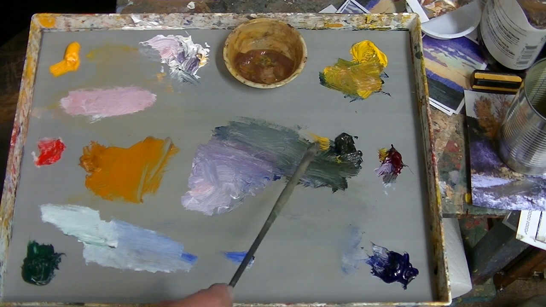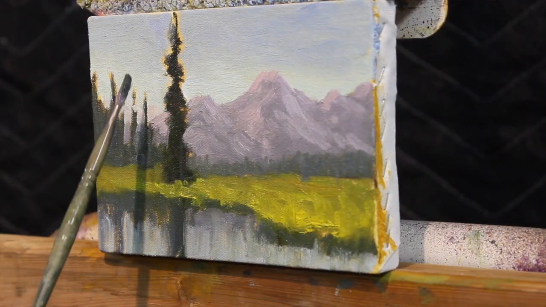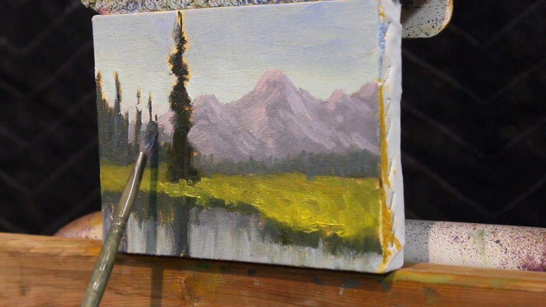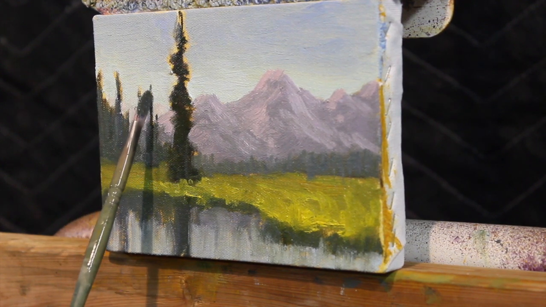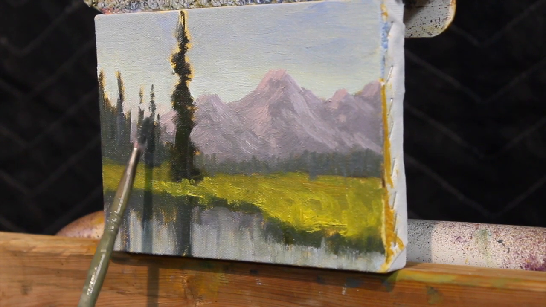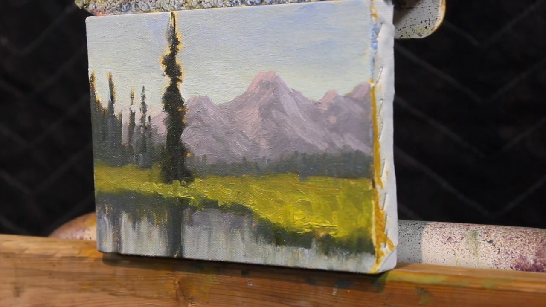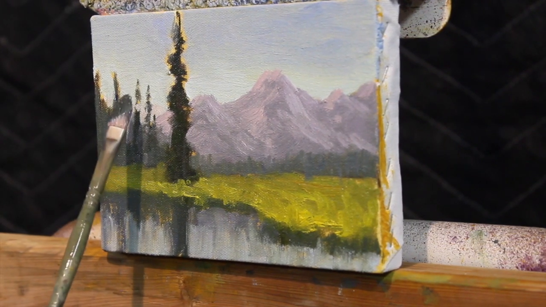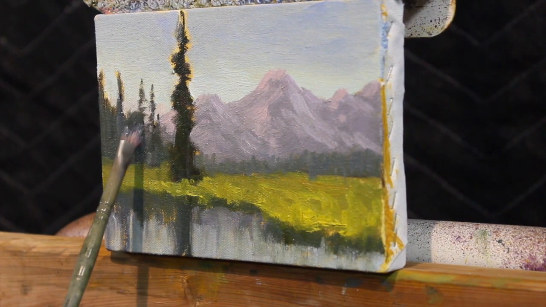These trees are starting to get close enough that I have to make them look a little more like trees. I've got to start making the viewer see trees right in here. And I've got these little spotlights of canvas tone that were left because I couldn't get in between them quite tight enough.